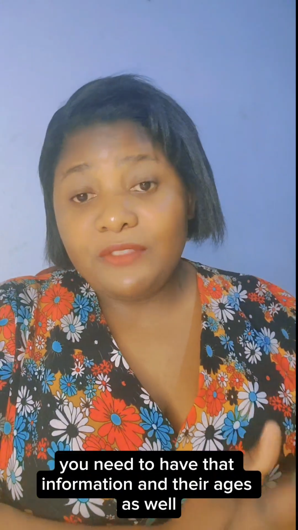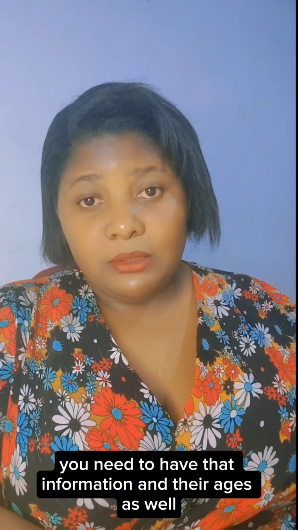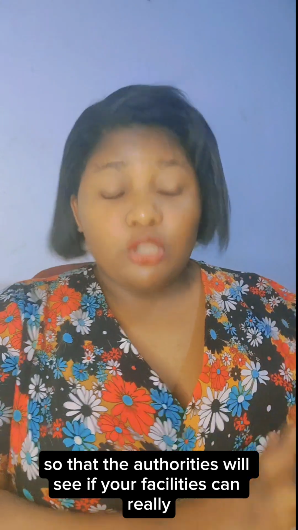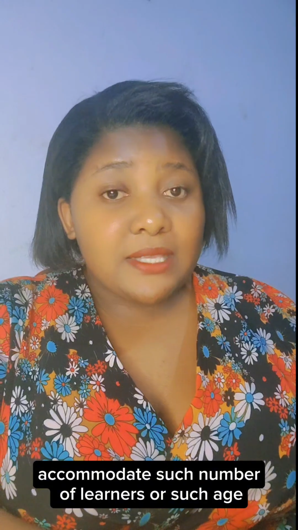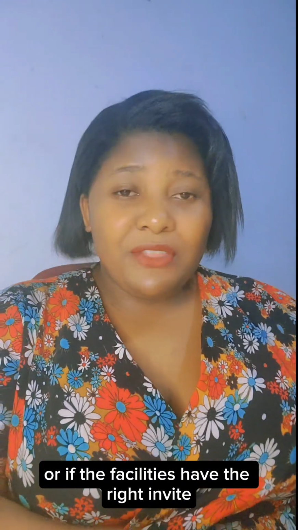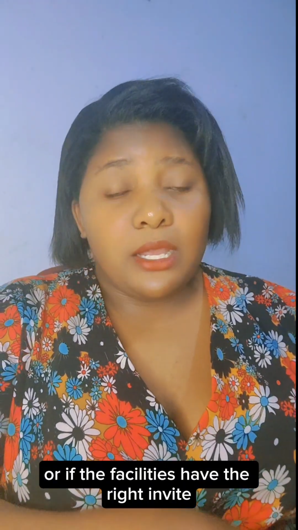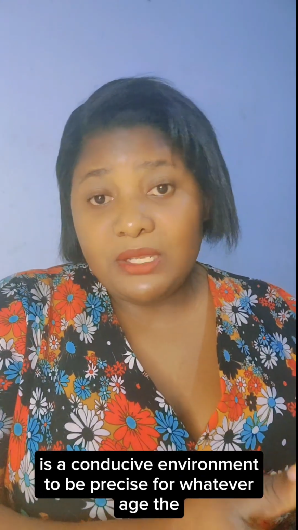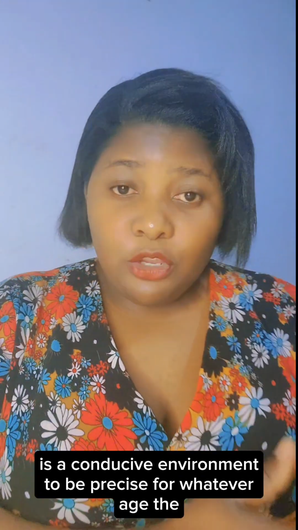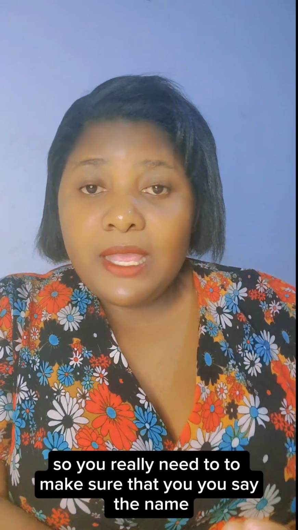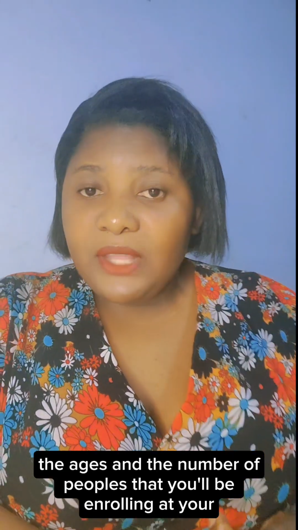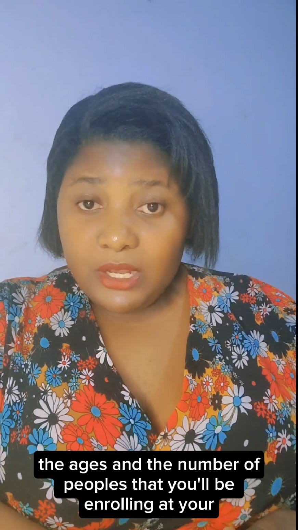4-year-olds, 5-year-olds, you need to have that information and their ages as well. How many learners, so that the authorities will see if your facilities can really accommodate such number of learners of such age, or if the facilities have a conducive environment, to be precise, for whatever age your learners are at. So you really need to make sure that you state the ages and the number of pupils that you'll be enrolling at your new registered ECD center.